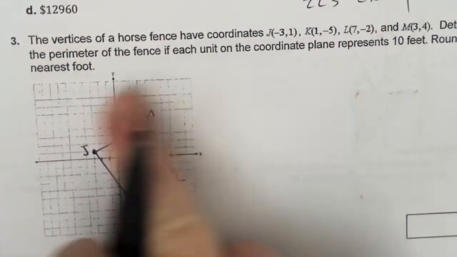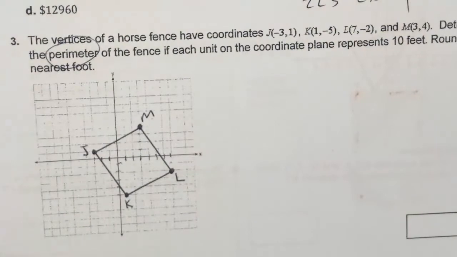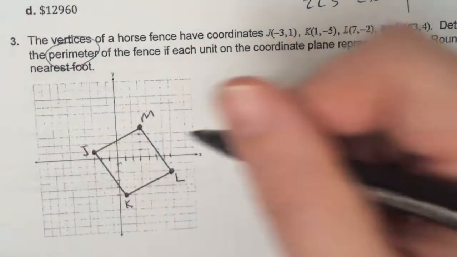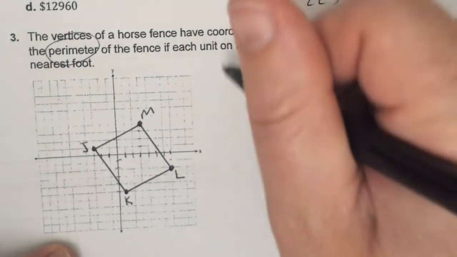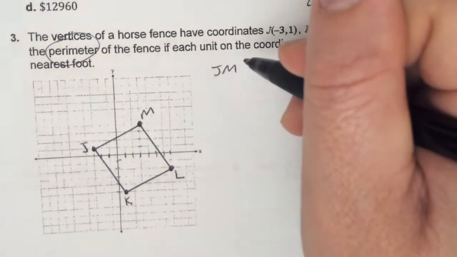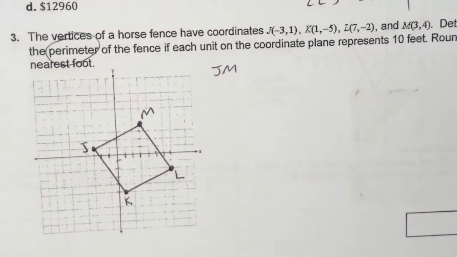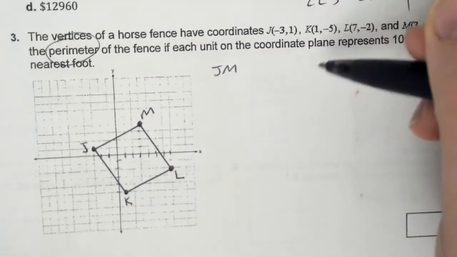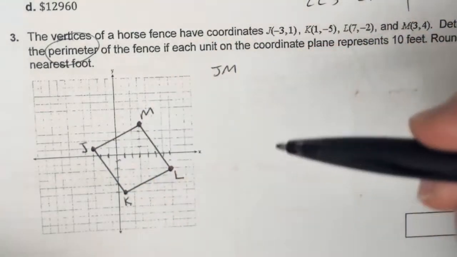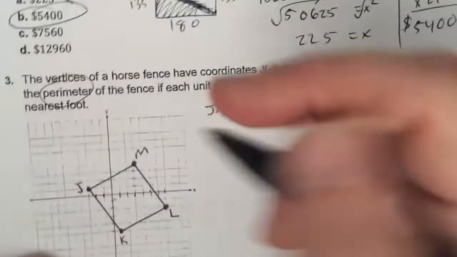Okay, so here is the thing, and they want to know what the perimeter of the fence is. So I want to find all those little distances. So J to M. You could either do this algebraically by using the coordinates, or you could just count your hops. Whichever one you prefer.